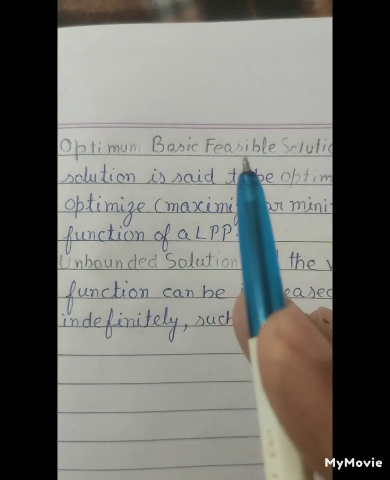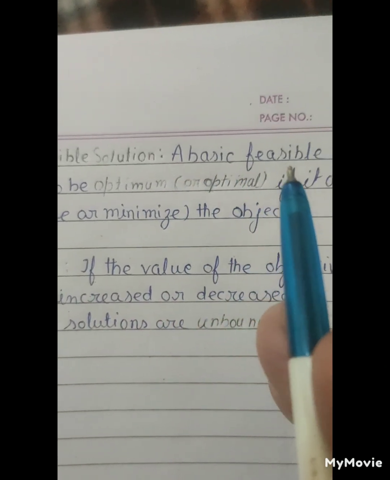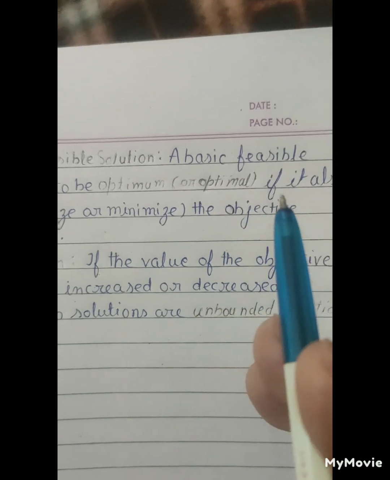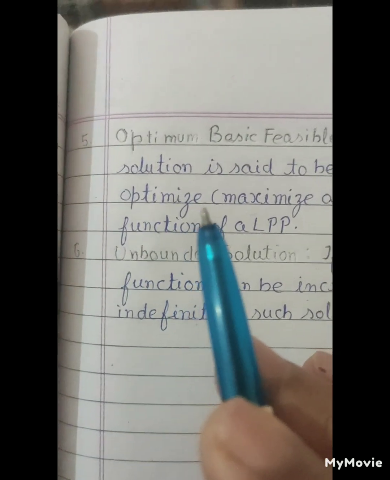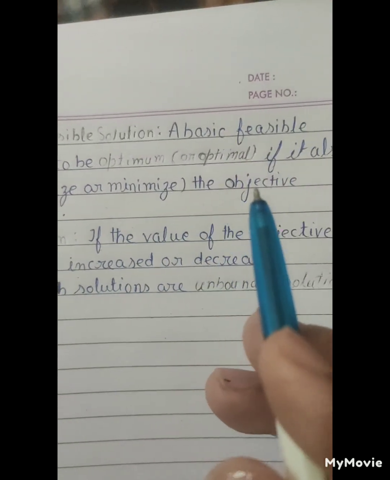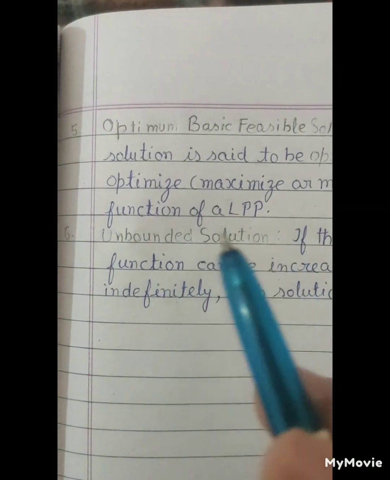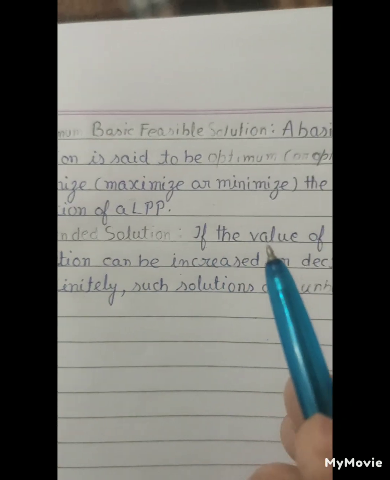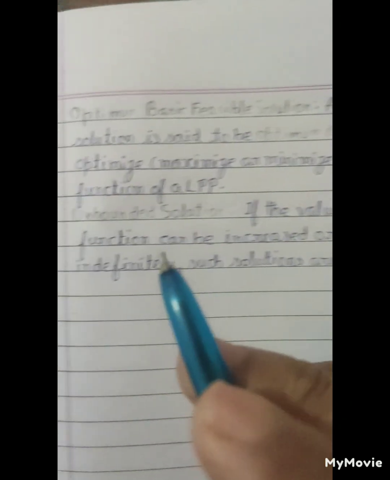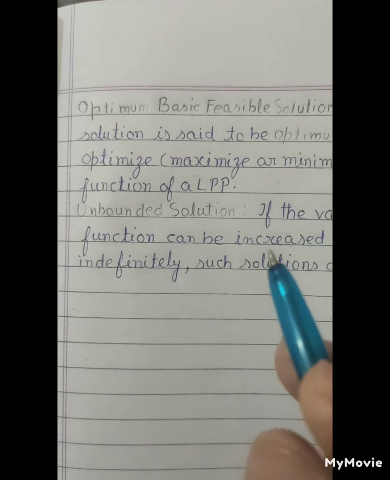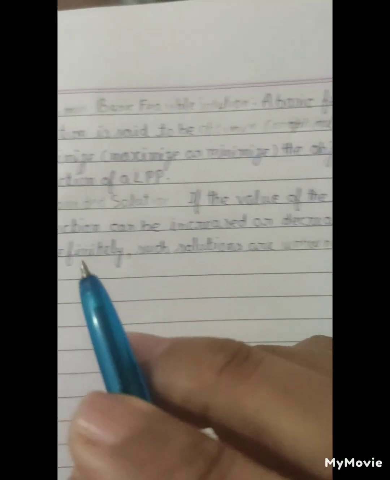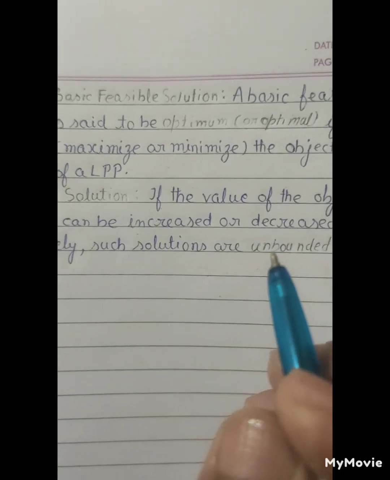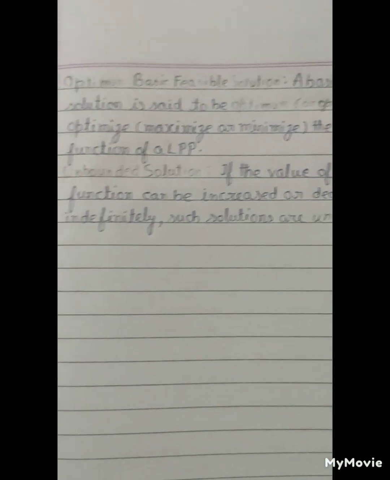5th, optimum basic feasible solution. A basic feasible solution is said to be optimum or optimal if it also optimizes, that is maximizes or minimizes, the objective function of the linear programming problem. Unbounded solution: if the values of the objective function can be increased or decreased indefinitely, such solutions are unbounded solutions.